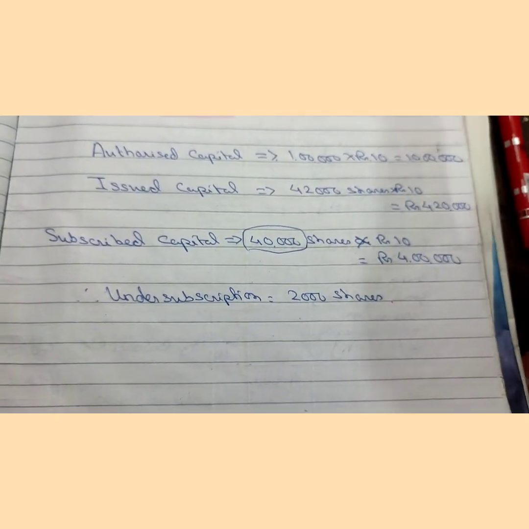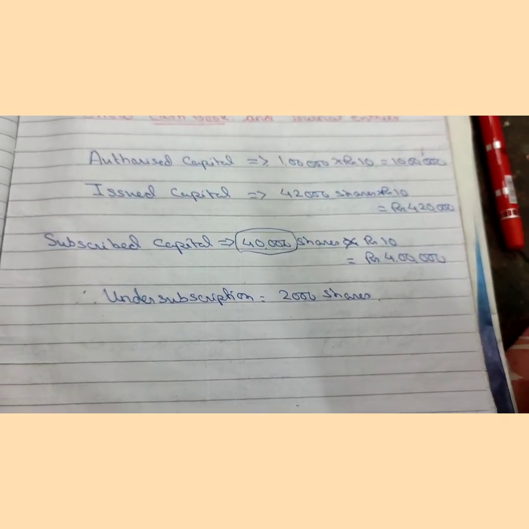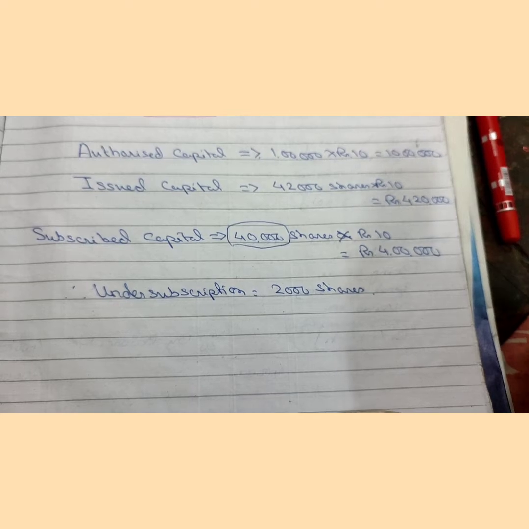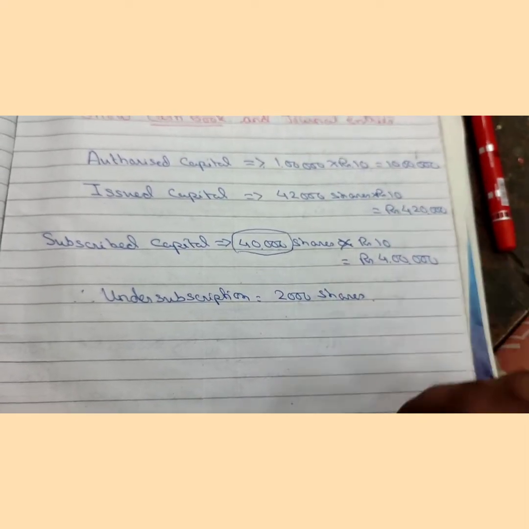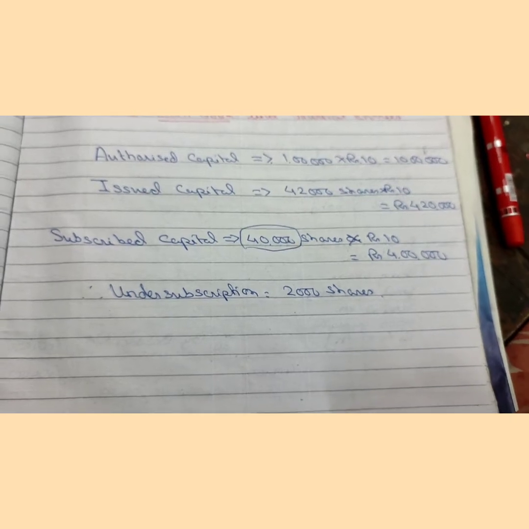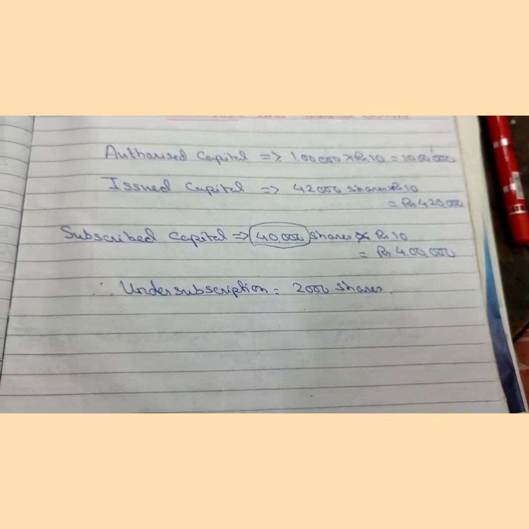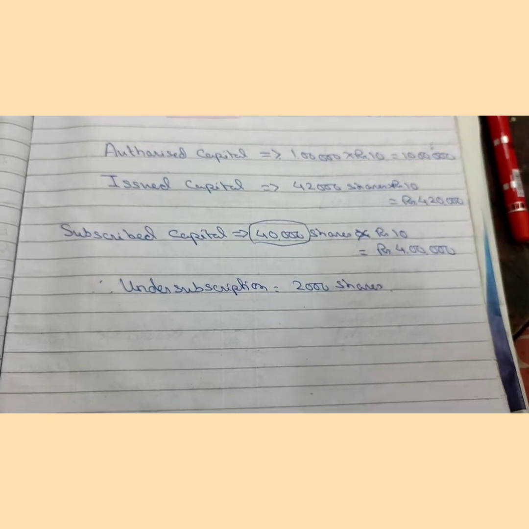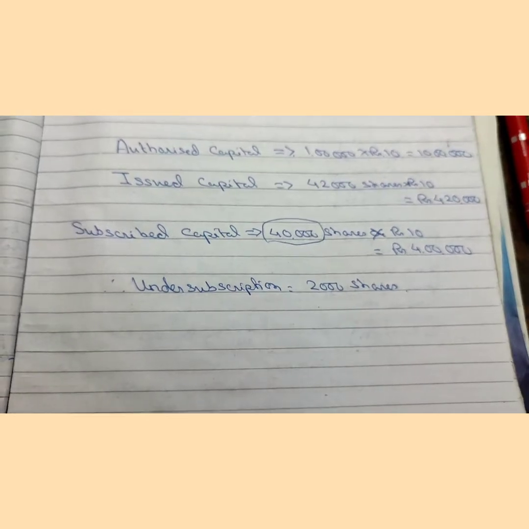Now we have to prepare one cash book and one journal entries. We know cash book is a part of journal. Cash book is also a journal. So cash book and journal both we have to prepare. Cash and bank entries we will do in the cash book, and other entries we will do in the journal. Now how to prepare this cash book and journal entries?